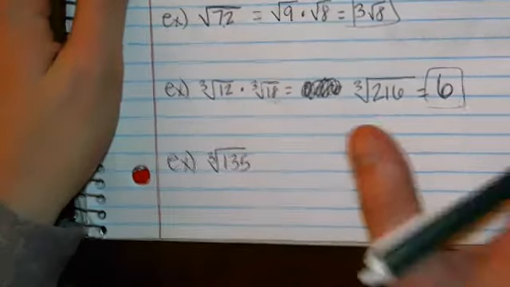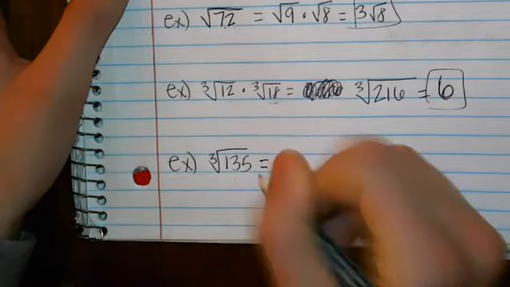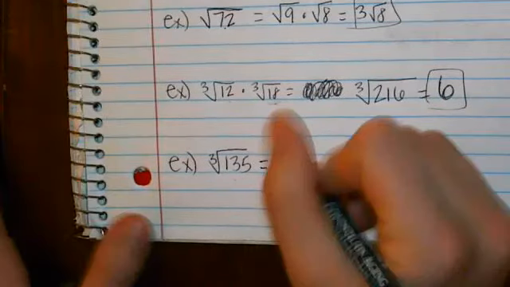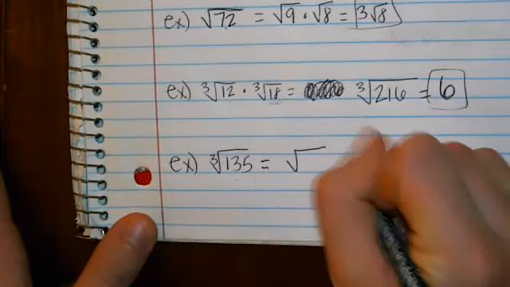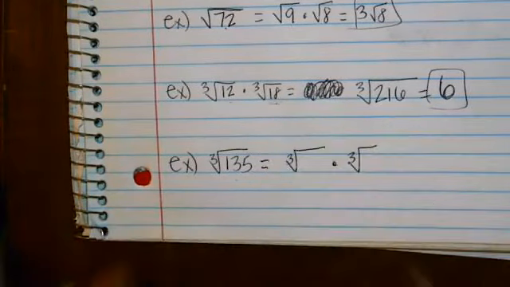Okay, just like we did up top, I want to break up 135, only this time it's a cube root of 135. So when I break this up, I want to have two numbers in which one of the numbers has a whole number cube root.